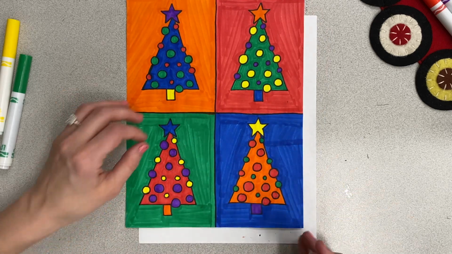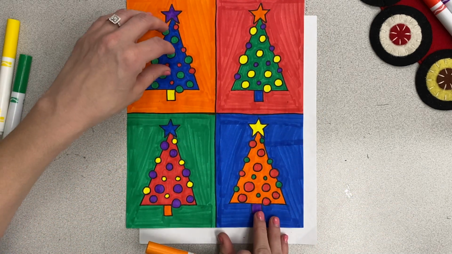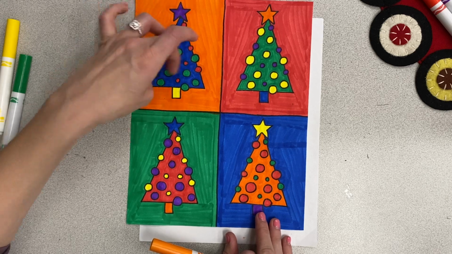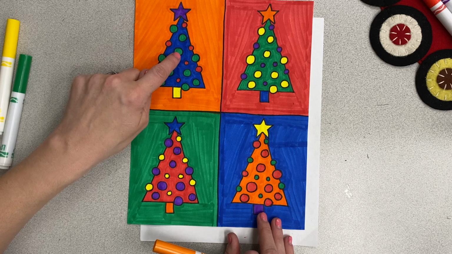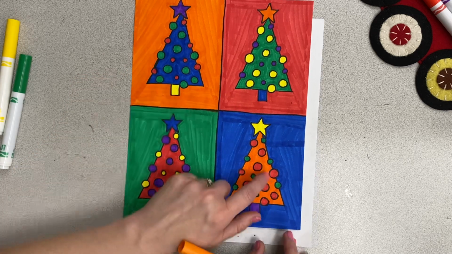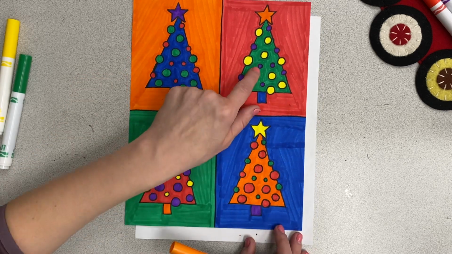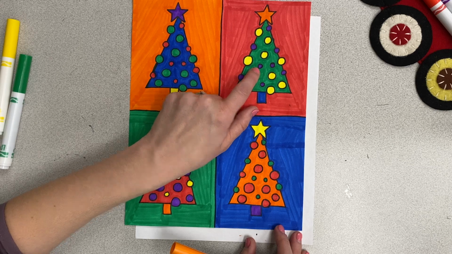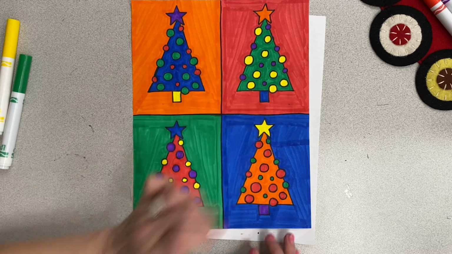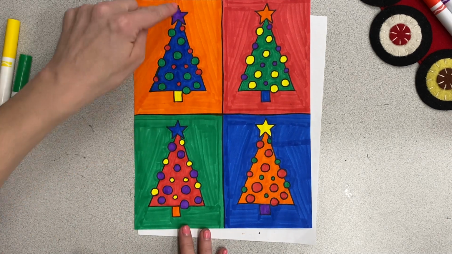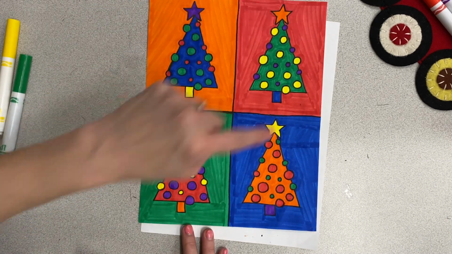And then I chose the complementaries for the lights, right? Or the bulbs. So I did red and green bulbs, or yellow and purple bulbs, yellow and purple. And then I just kind of plugged in the rest. And as you can see, these are complementary pairs as well.